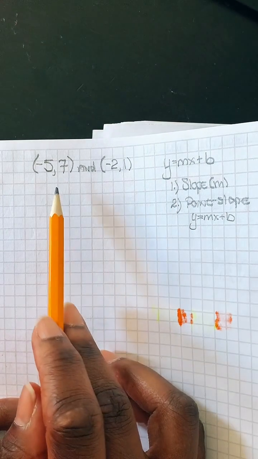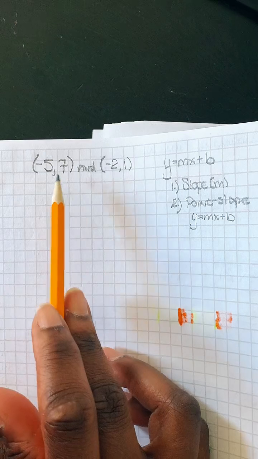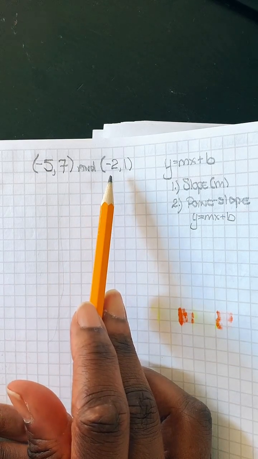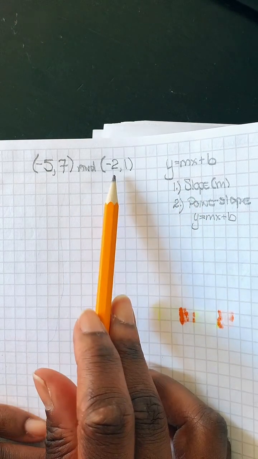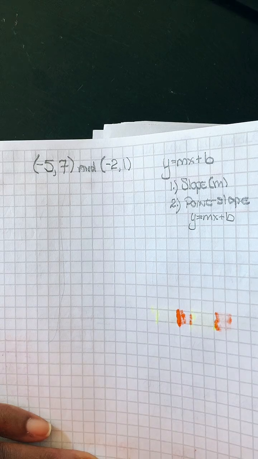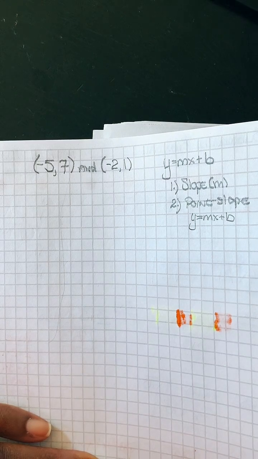Okay, well, right now we have these two points. And what we're doing is we're trying to find the equation of the line. So first we need to find the slope, and then we find the equation of the line. That's what we're doing, Lisa. How you find m.